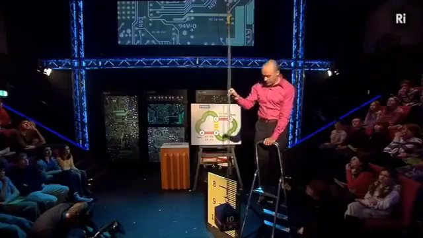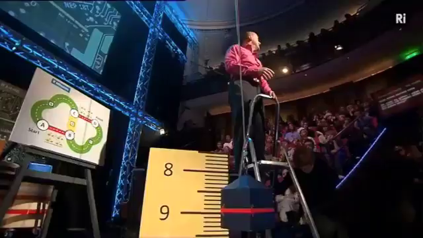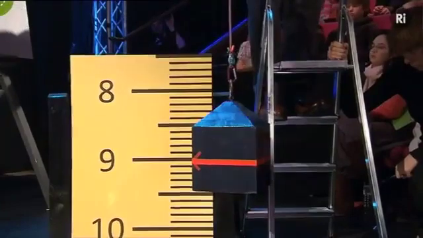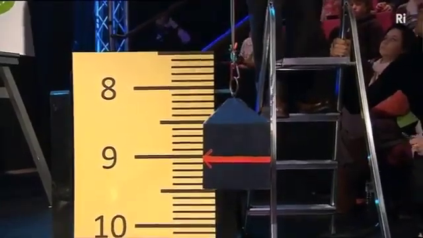Now you'll notice that these green strings are not under any tension, they're completely slack. And at the bottom there we also have a scale which is telling us how many minutes it takes to travel between those two cities. So at the moment it says 9 minutes. Okay, let's see what would happen if we removed that yellow road.